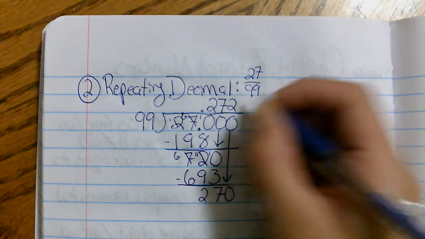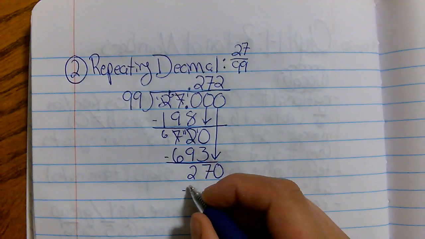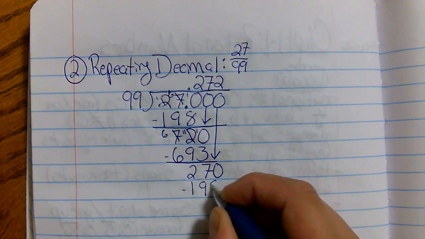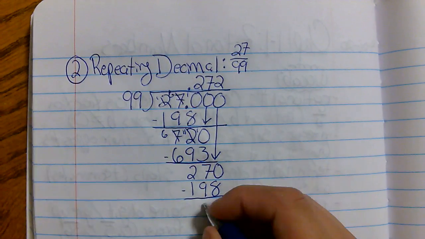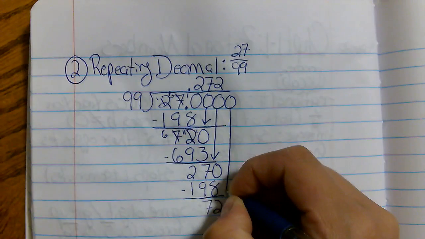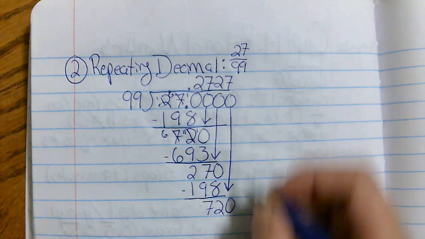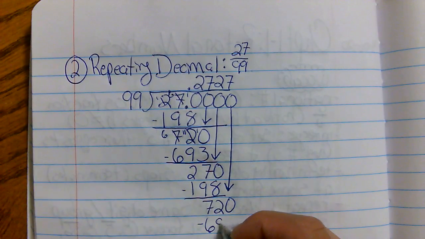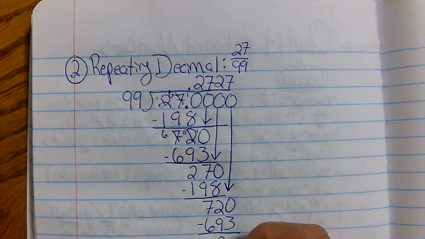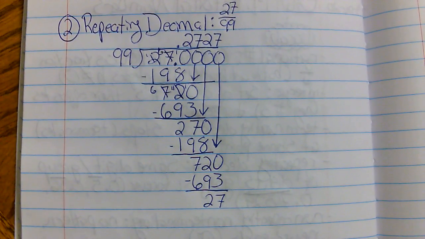Oh, I'm noticing a pattern here. I'm just going to finish this out here so you can get at least one repetition of the pattern. Once I subtract, I get 72. Bring down the next 0. That's going to go in 7 times. You can kind of see where this is going. I get 27 and the pattern is starting over again.